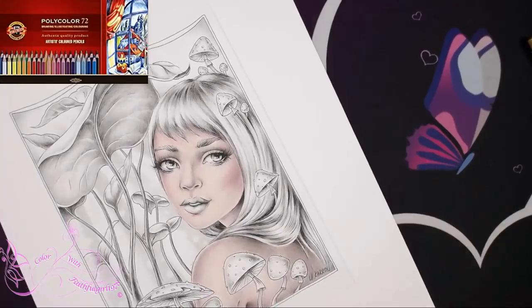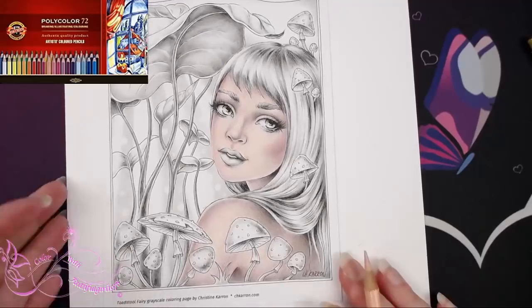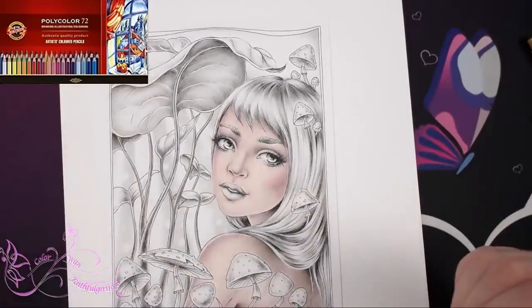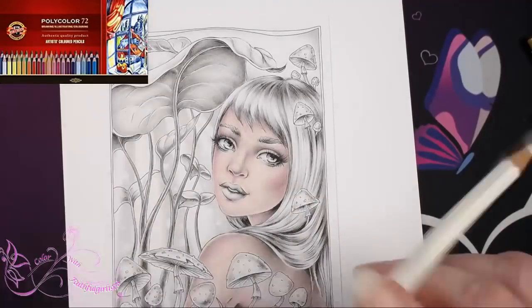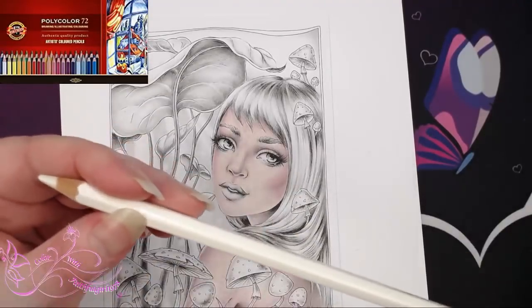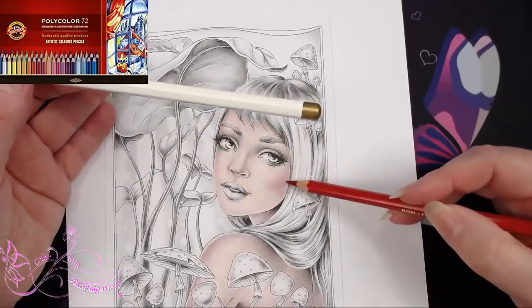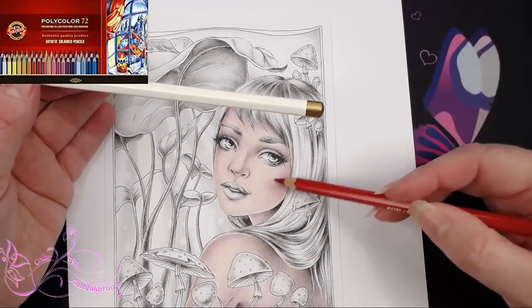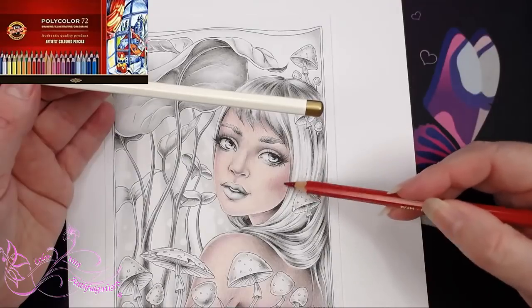There we go. How's she looking? Pretty good. It's a little bit greeny, but that's because of my paper. But I'm happy with that. I'm going to use some white. Before I use white, I'm going to just add a little bit more of that cherry red to the cheeks, because I've lightened it off slightly.